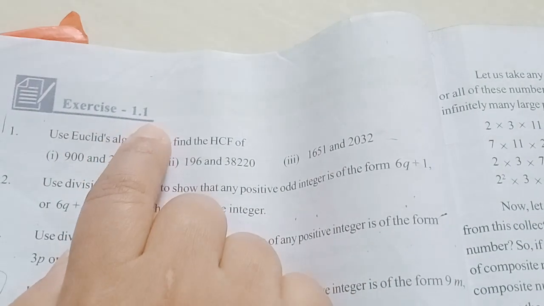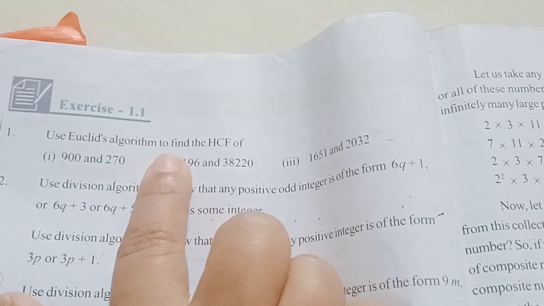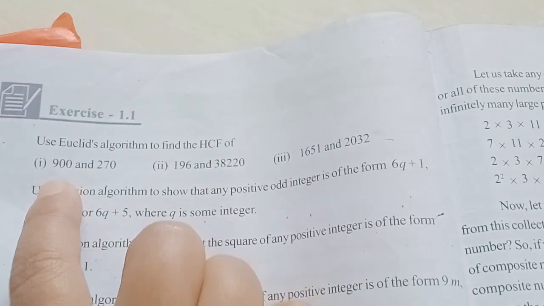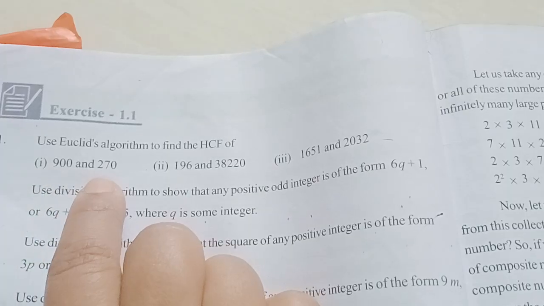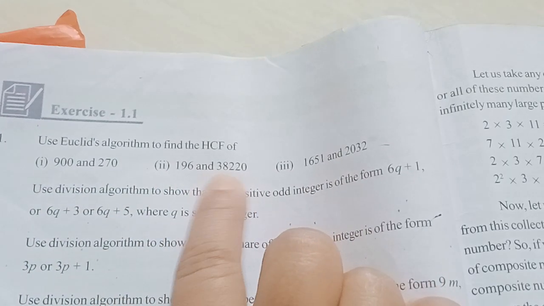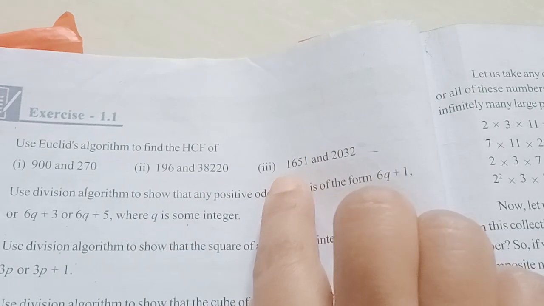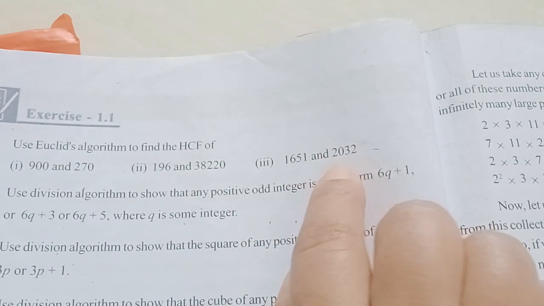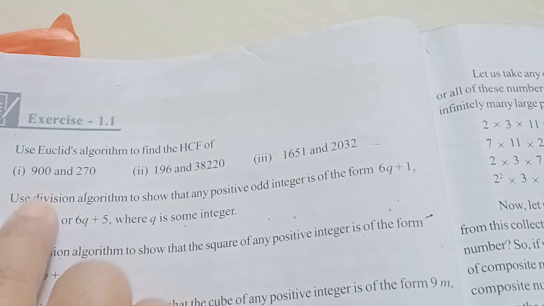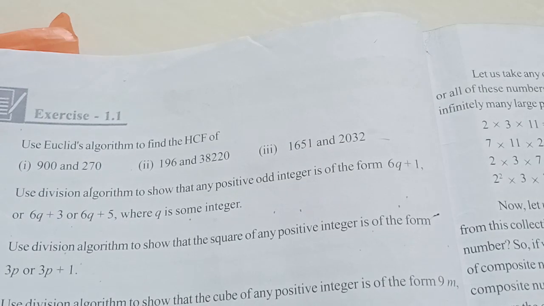So exercise 1.1, first question. Use Euclid's algorithm to find the HCF of 900 and 270, 196 and 38,220, and 1651 and 2032. So we can do the first one, 900 and 270.